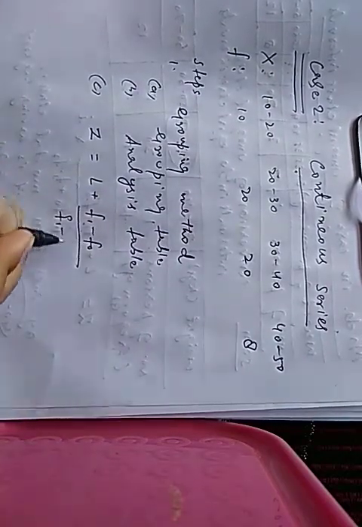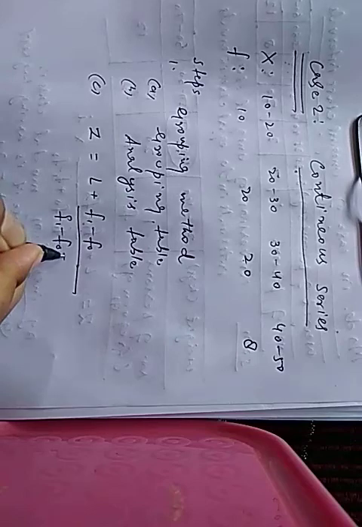But in case of continuous series, besides these two methods, grouping table and analysis table, you have to apply the formula of mode which is applied in continuous series, which is equal to L plus f1 minus f0 divided by f1 minus f0 plus f1 minus f2 multiplied by I, size of class interval.